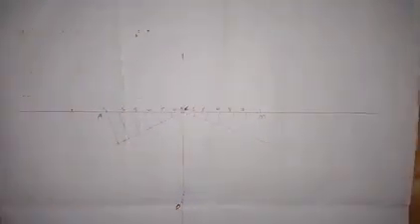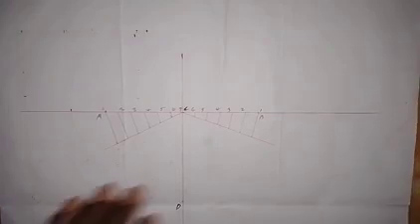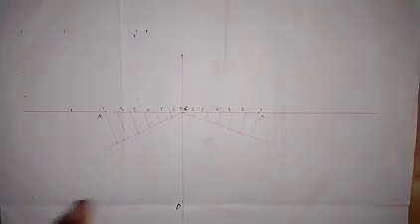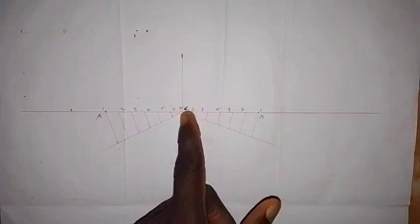I'll pause the video while I do this one. Alright, I've divided the line into a number of equal parts as we have done here, and I've numbered 1, 2, 3, 4, 5, 6, and 7 in the middle.